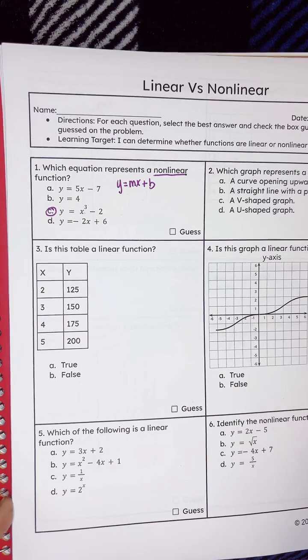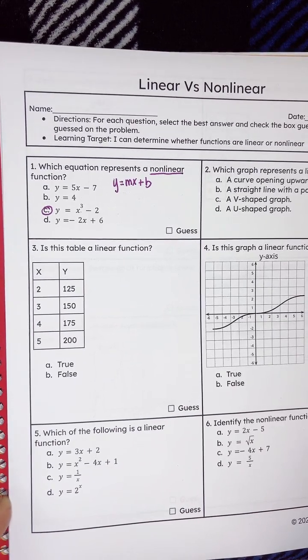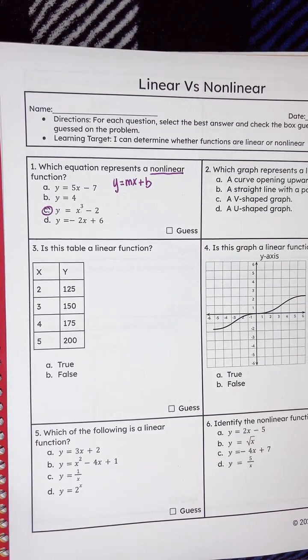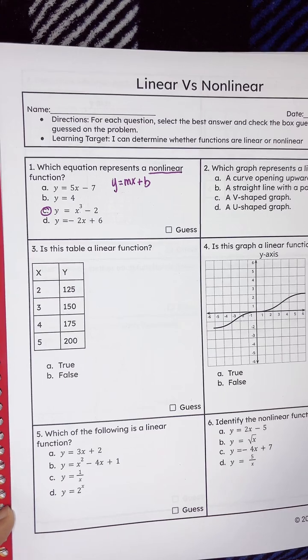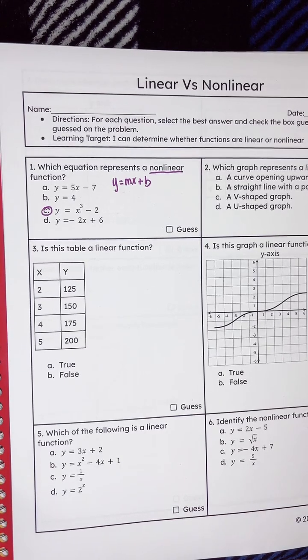Okay. All right, let's go to number 3. Is this table a linear function? What do you guys say? Yes or no? Is it true or false? What do you guys say for the table? Now, linear means that you're looking for a pattern. When you're looking at a table, you're looking for a pattern that adds. You can add by a positive, you can add by a negative, but it must be adding, not multiplying.